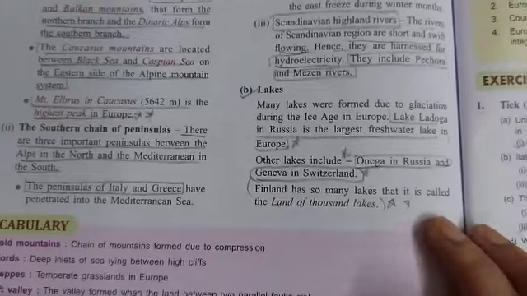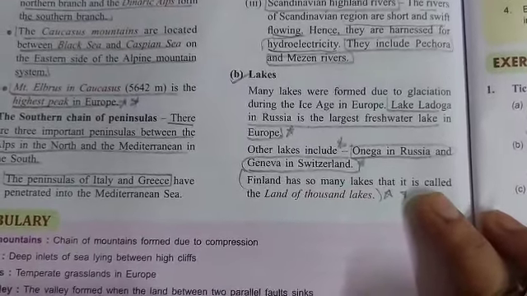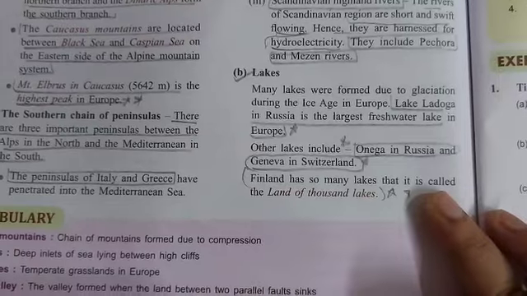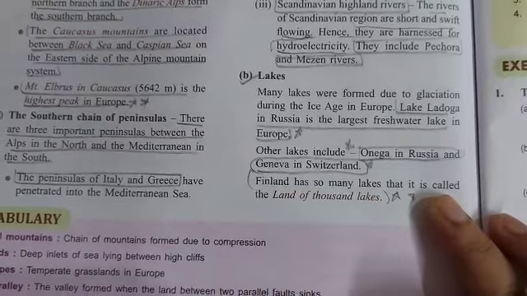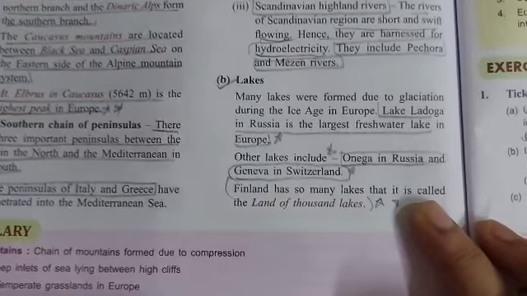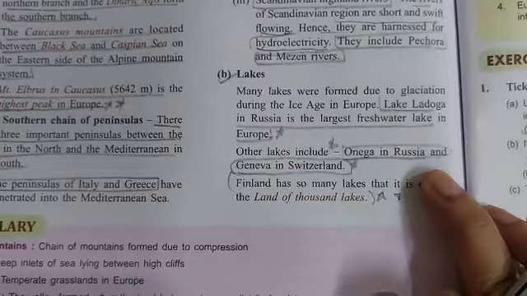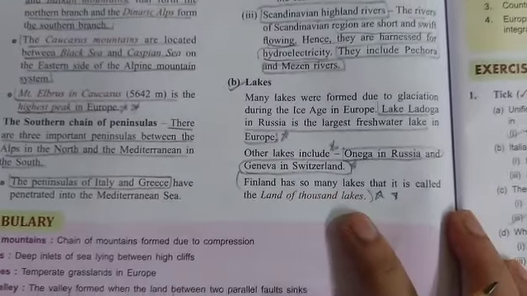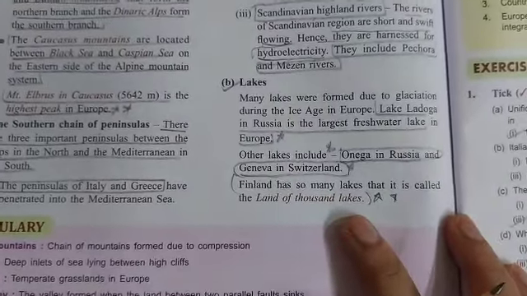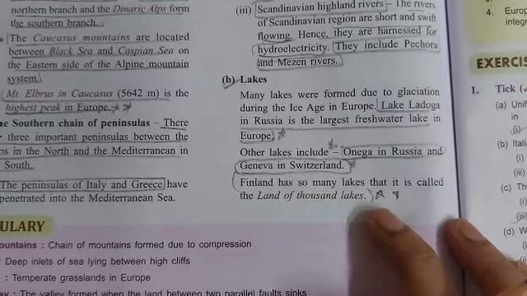Lakes. Many lakes were formed due to glaciation during the Ice Age in Europe. Lake Ladoga in Russia is the largest freshwater lake in Europe. This line becomes important. Mark it. Next one, Onega in Russia, and Geneva in Switzerland. Important, mark it. Then Finland has so many lakes that it is called the land of 1,000 lakes. This we have already underlined. Simply keep it inside a bracket and give it a star mark.